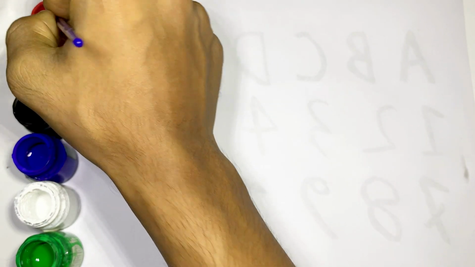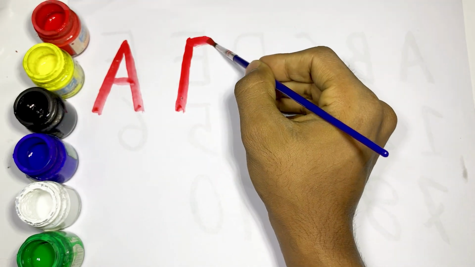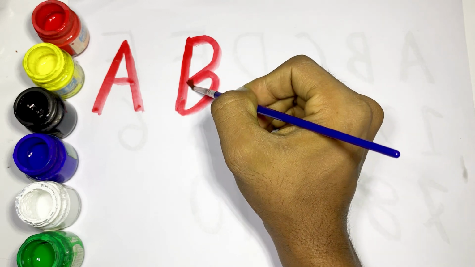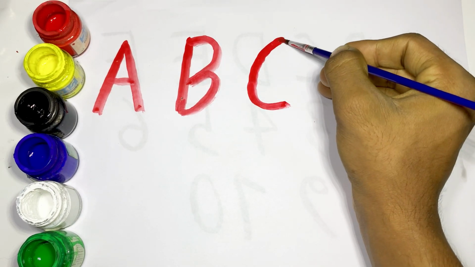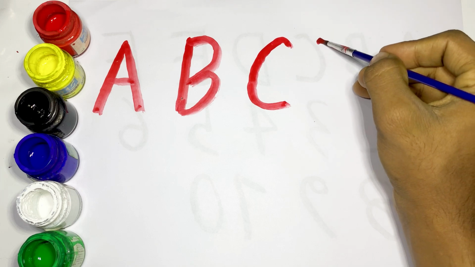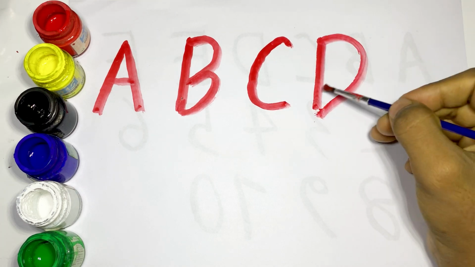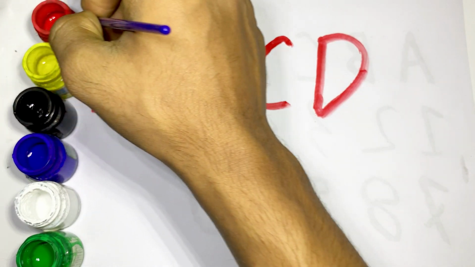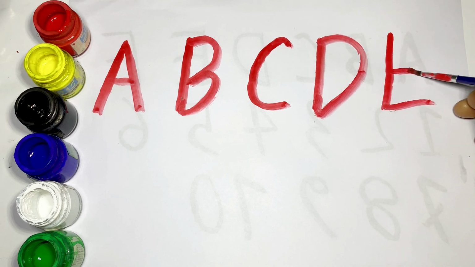Kids, again use red color and draw B for ball, B for bat. Kids, again use red color and draw C for cat, C for car. D for dog, D for doll. Kids, again use red color and draw E for egg, E for elephant.